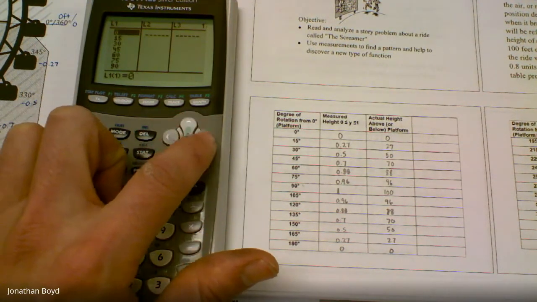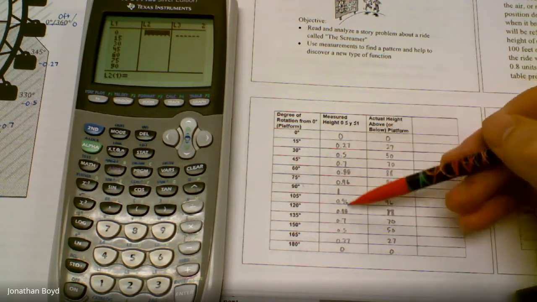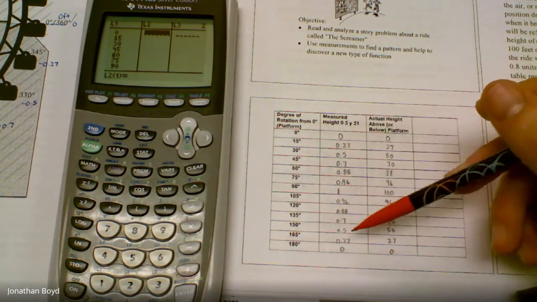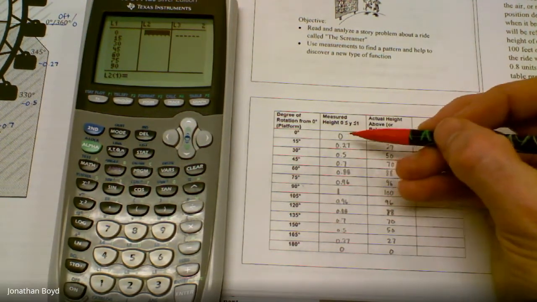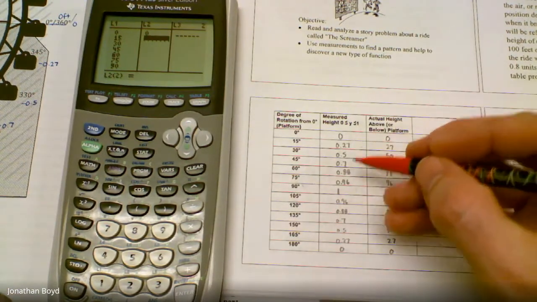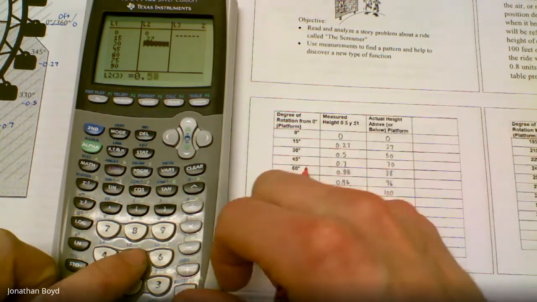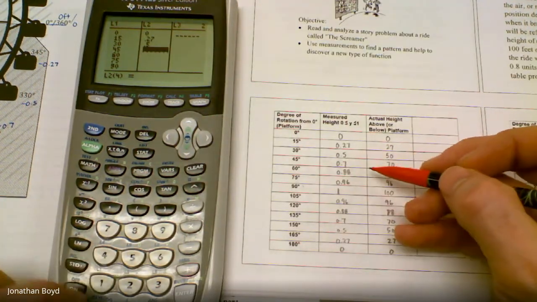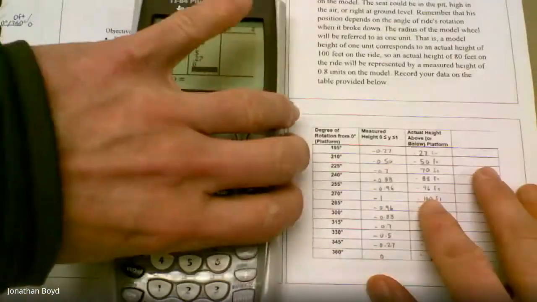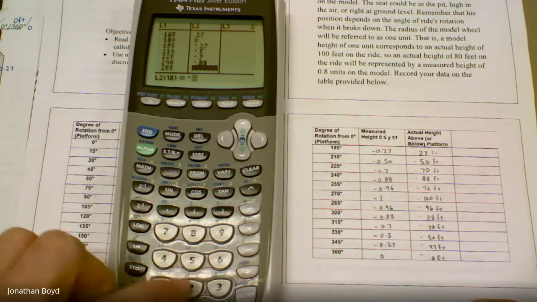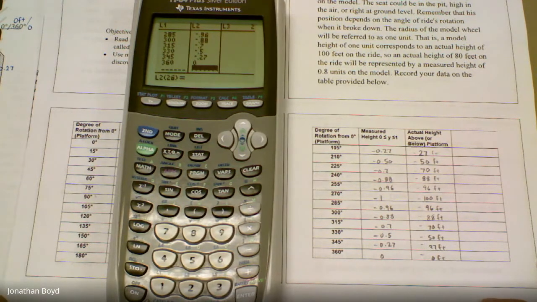Now we need to use our second column from our table, the one that has the decimals in it. We're going to test how close we are to our actual sine values. So you're going to type in 0, then 0.27, then 0.5. Make sure you're careful not to skip any. Hopefully you have everything in there.